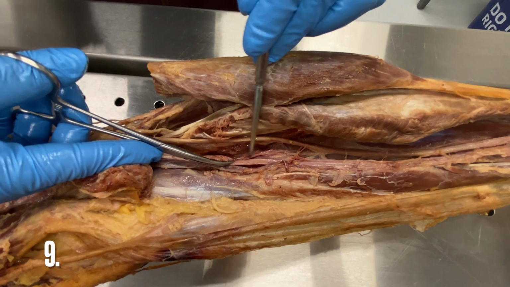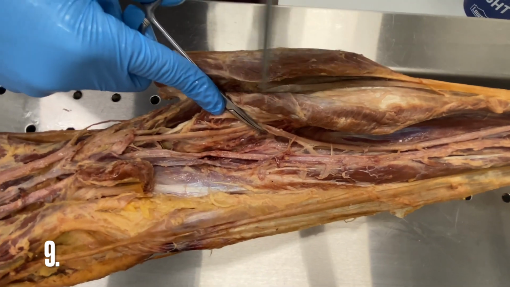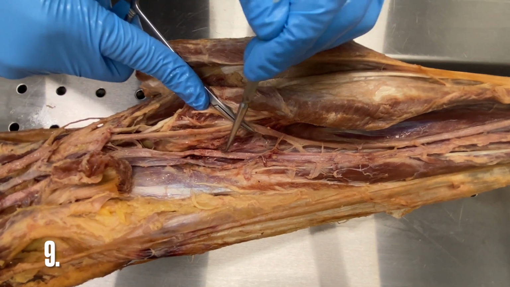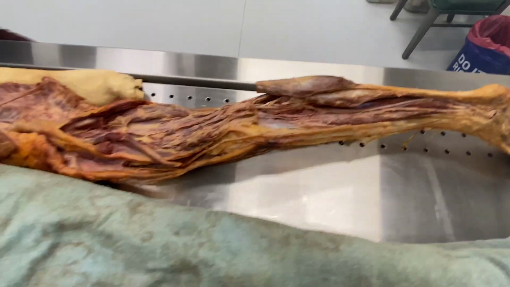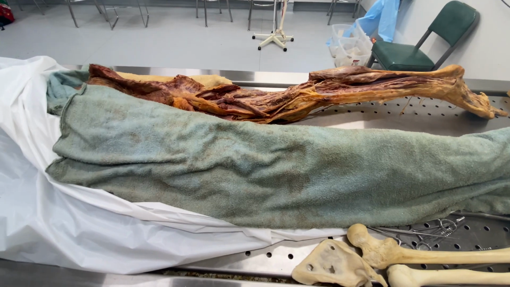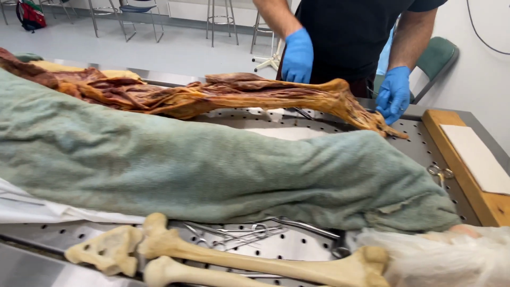And I want you to name this branch, which is going that way, all right? That branch right there. That's number 9.